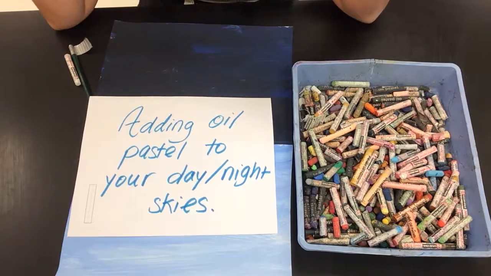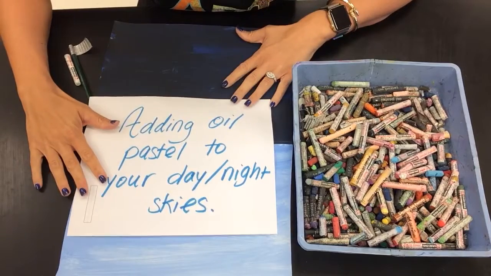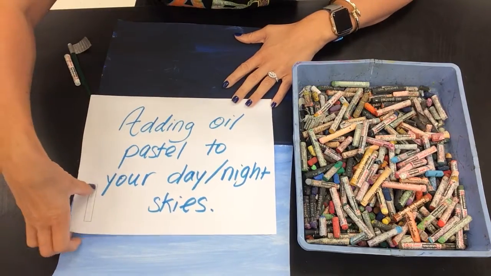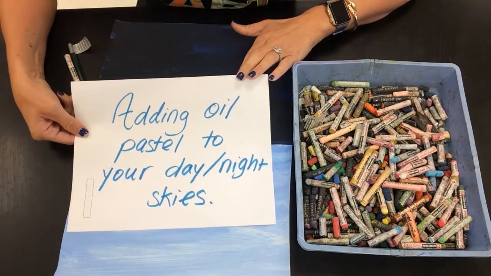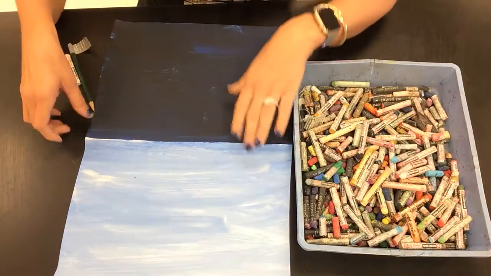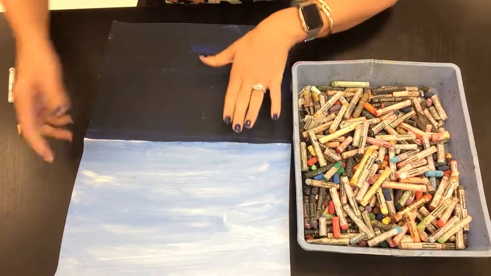Okay, boys and girls, now that we're done painting our skies, we are going to add oil pastel to your day sky and your night sky. We're gonna add clouds to your day sky and some stars to your night sky. So here is my dry day and night sky.